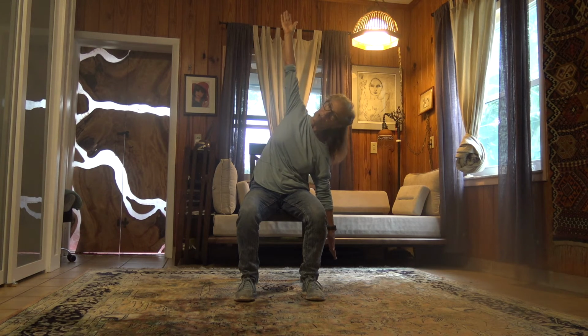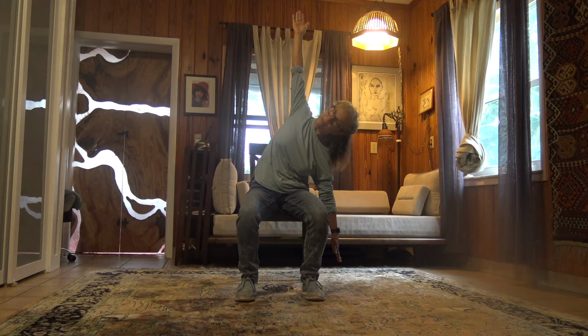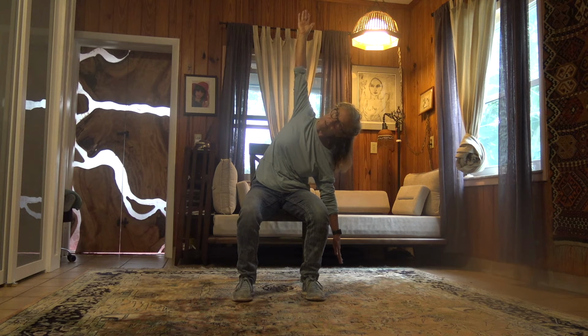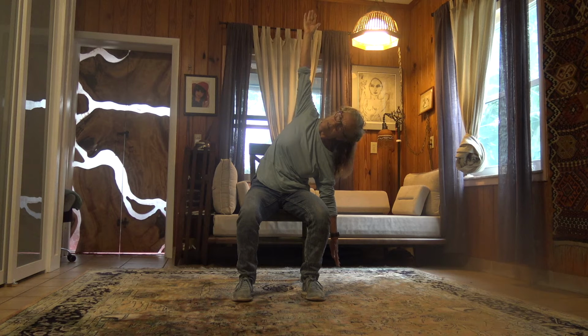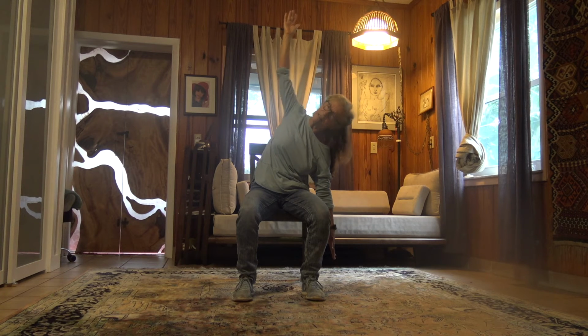The arms are going up and down. The right foot is anchored to the floor, strong. Anchor the right foot to the floor. You're going to feel a beautiful, good stretch on the side, and then inhale and come back up with your spine and rest.